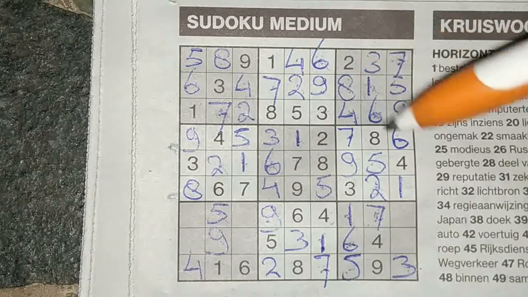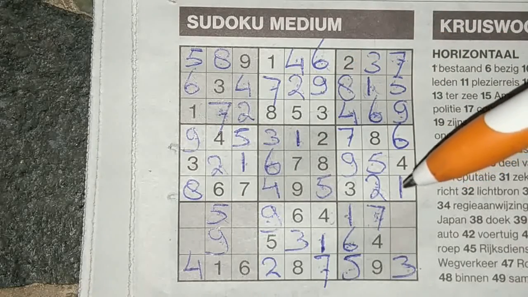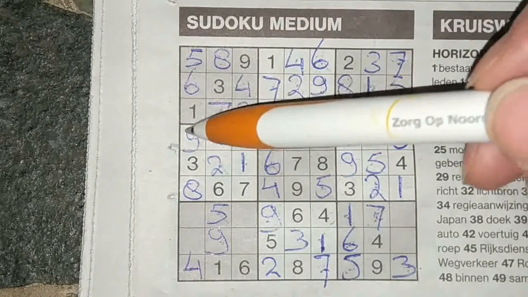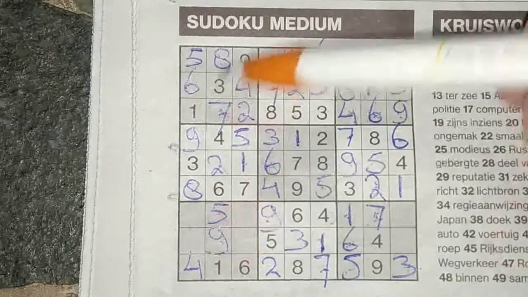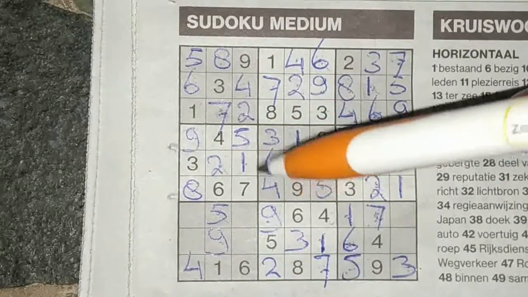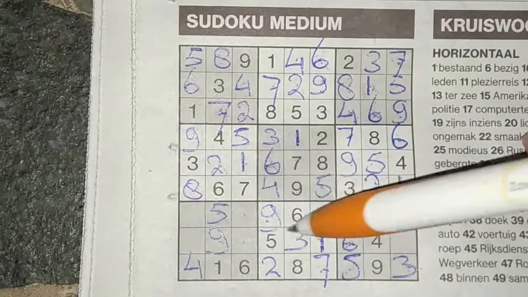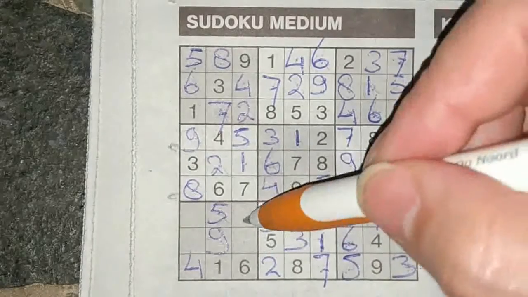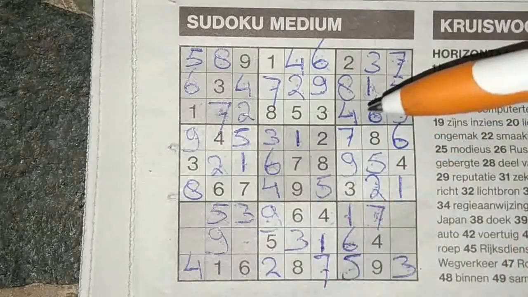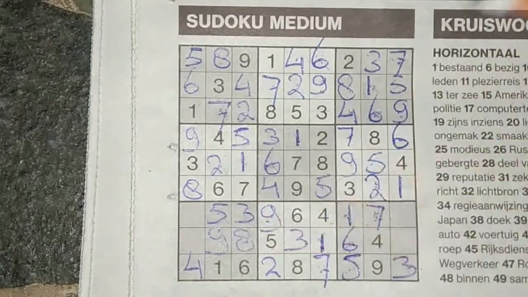Then the 3 in this column, the 3 in the second column. So in the third column, the only 2 places for a 3 is here or there. But I see here 3, no 3 there. 3 should be here. 1 missing number in this column for the number 8.